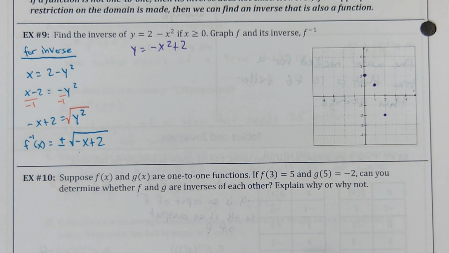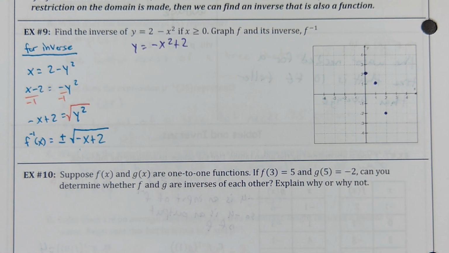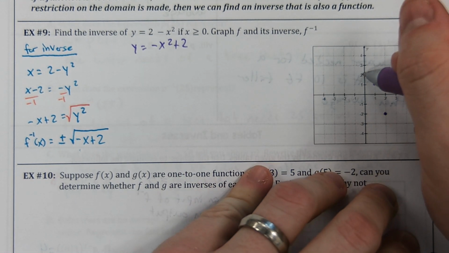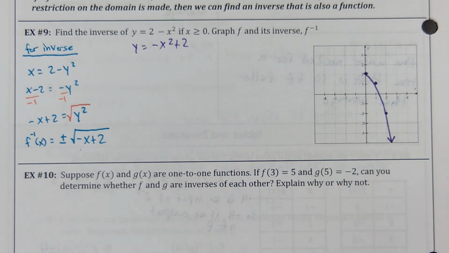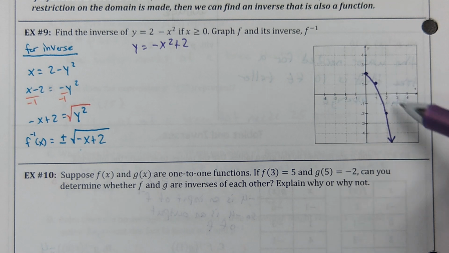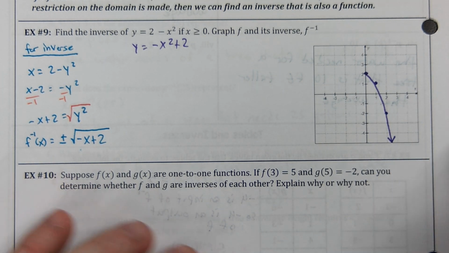And if we try to plug in 3, we get negative 9 plus 2, that's negative 7. Okay, it falls off the graph. So this is our function. Is that 1-to-1? Yes, it is. This blue curve passes the vertical and horizontal line test.